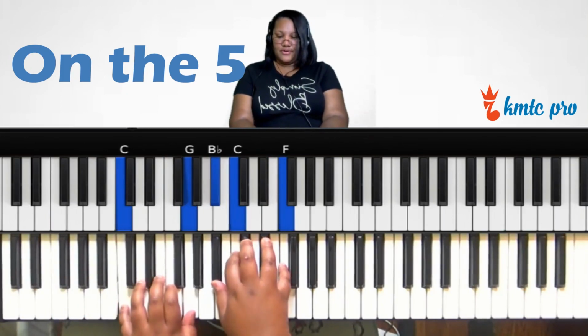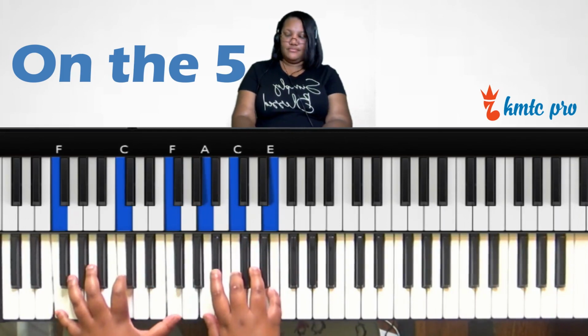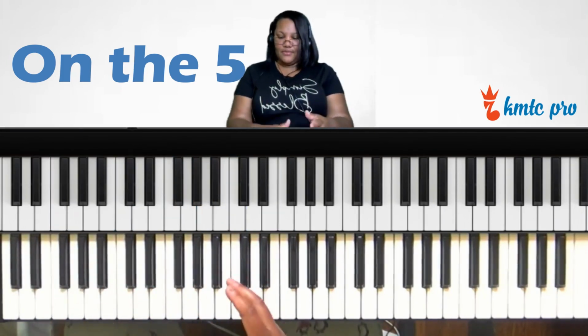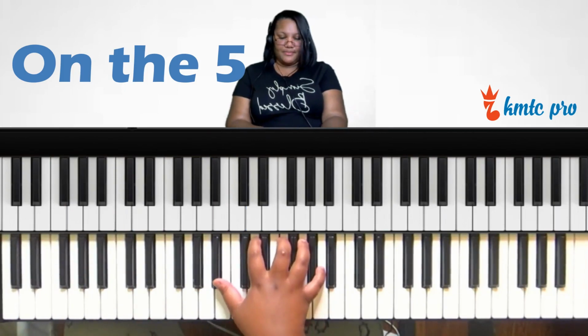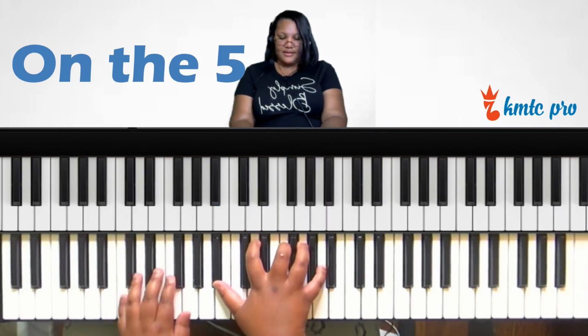B flat sus2 over that 5, and then back to the 1. Okay. Another thing that you can do is you can play the 4 as a major 7th. So that would be B flat, D, F, and a major 7th would be the A.